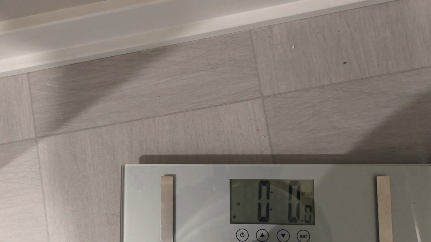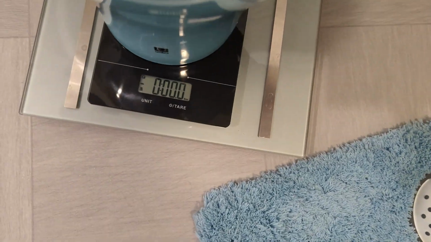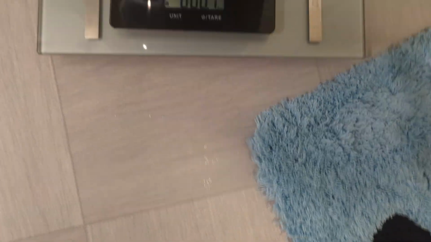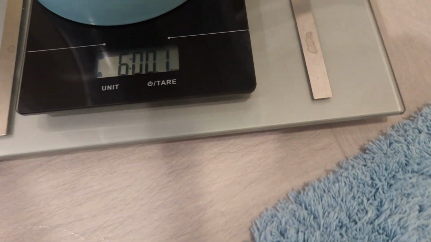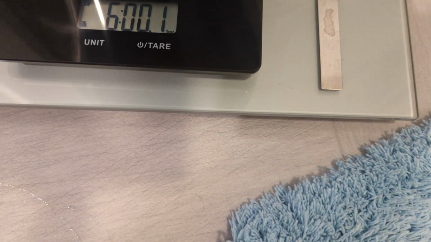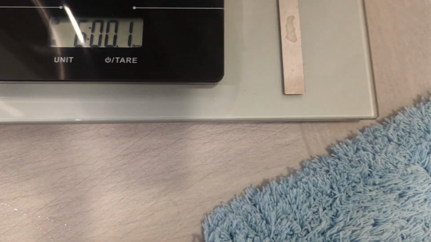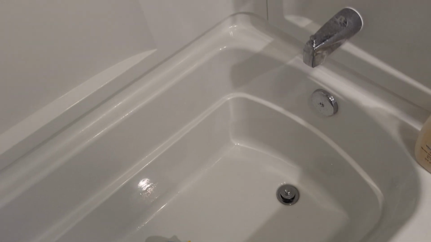Well, that's not good. Okay. Found a way. So 6 pounds, 1 ounce. Alright, round 2, and we're going to do a shower for 15 seconds.